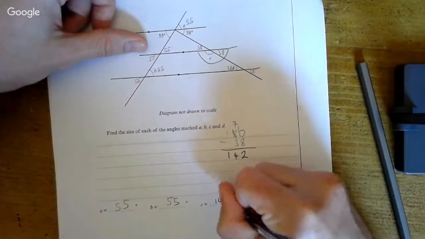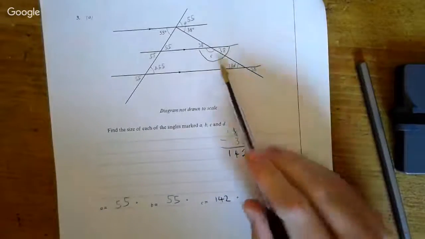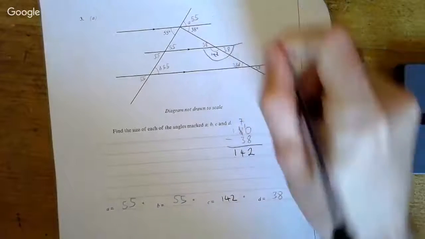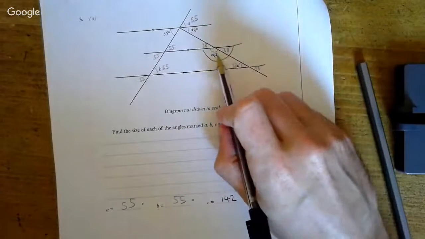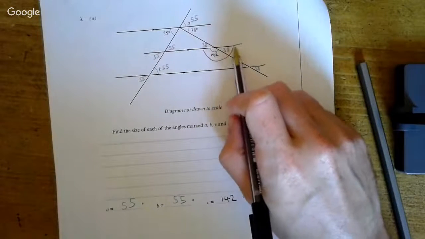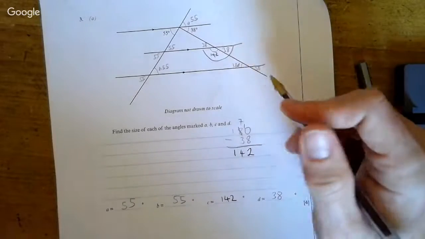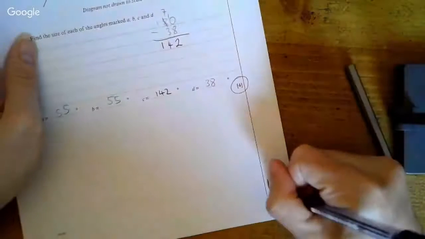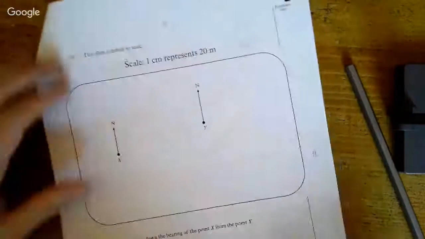So C equals 142. It's a very easy way to check that. 142, add 38 should come to 180. So if I add on the 8, I get 150. 150 add 30 is 180. Yes, so I've got 4 marks there. So that puts me up onto 18 marks.